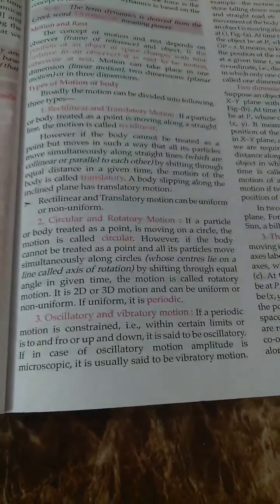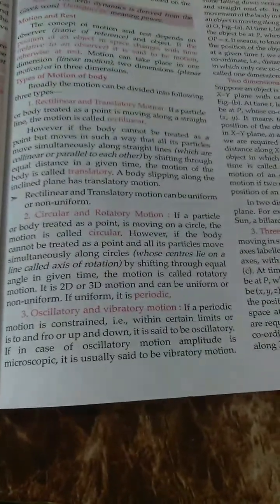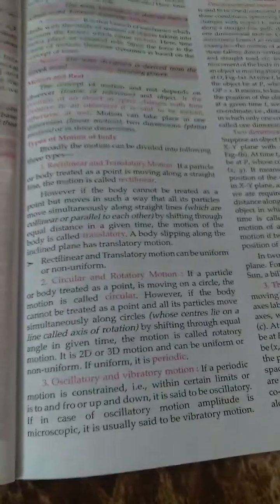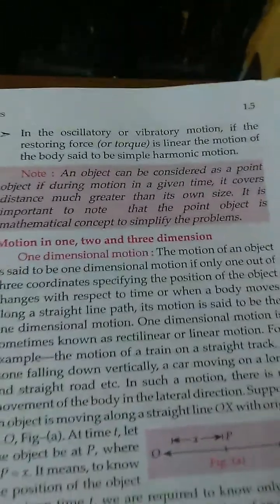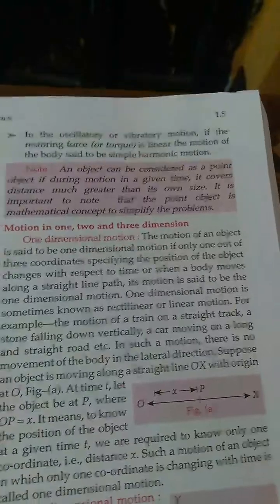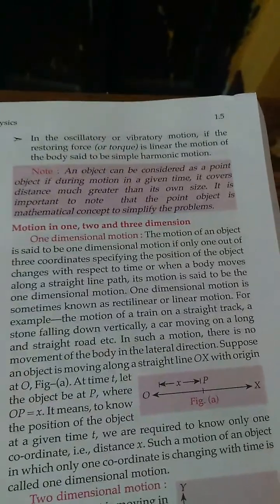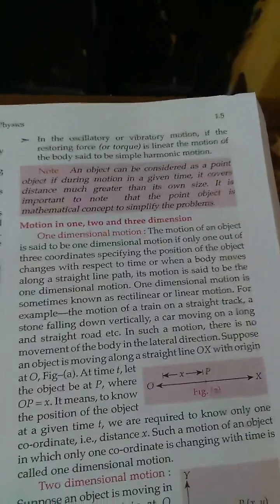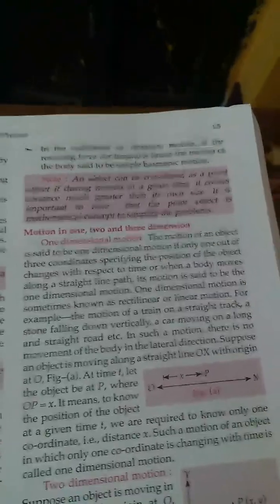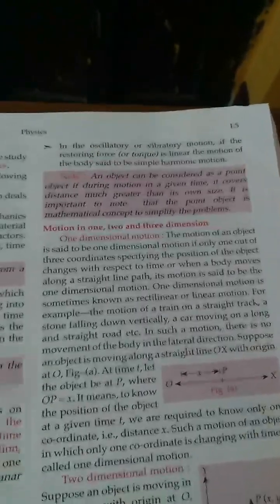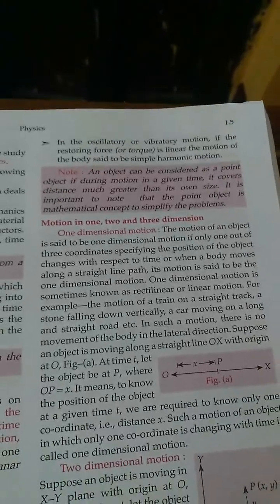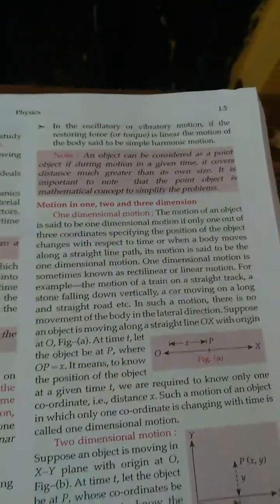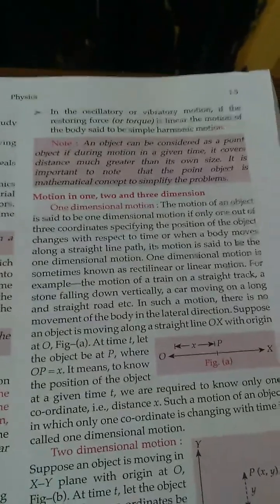In case of oscillatory motion, if the amplitude is microscopic, it is usually said to be vibratory motion. Basically, it used to vibrate. In oscillatory or vibratory motion, if the restoring force or torque is linear, the motion of the body is said to be simple harmonic motion. So we call it simple harmonic.